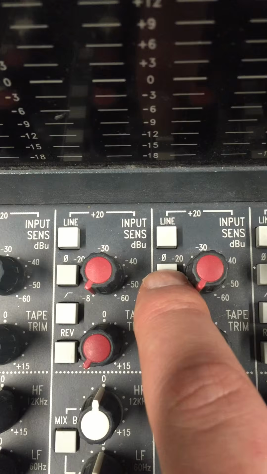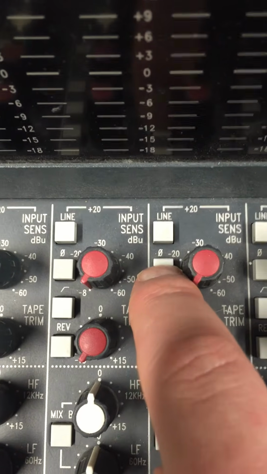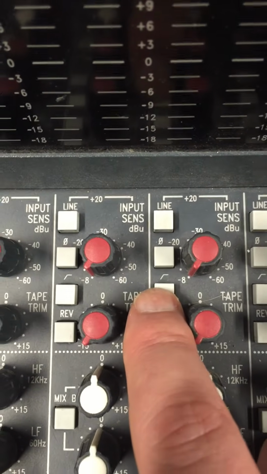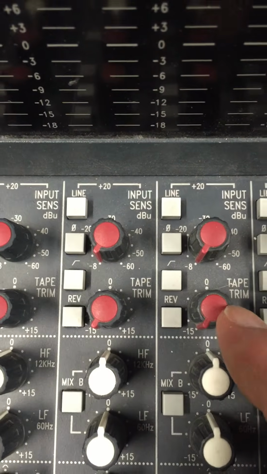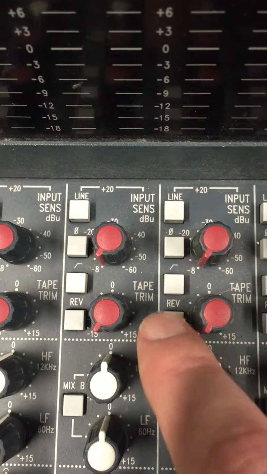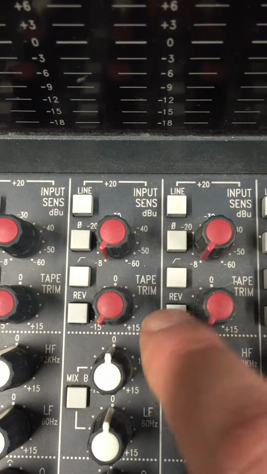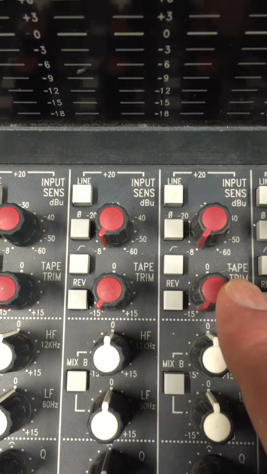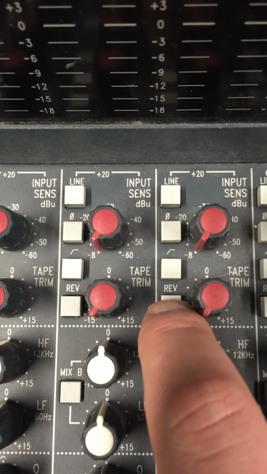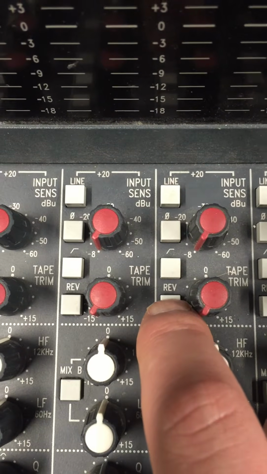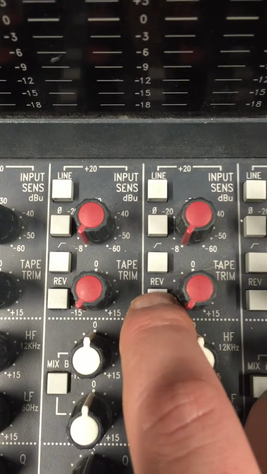Next, we have our polarity reversal, so our phase switch for the input. Then we have our high pass filter rolling off the low end. Then we have two parts of the monitor section input, our tape trim and our reverse, which allows us to select the input for our channel section to be the actual tape return.